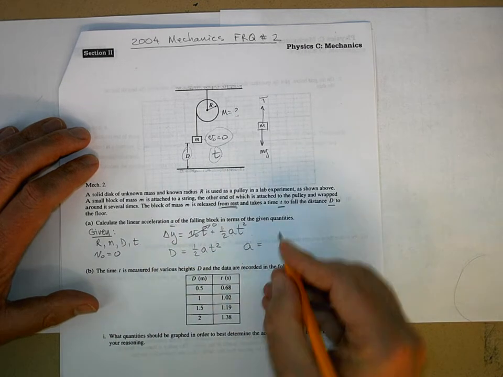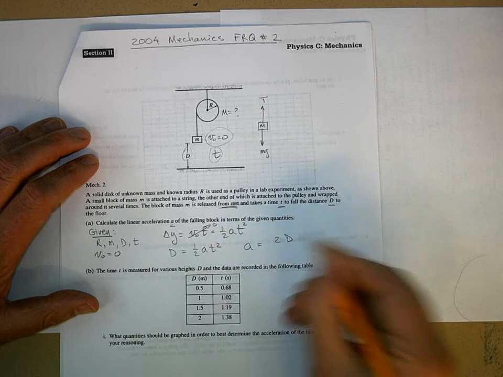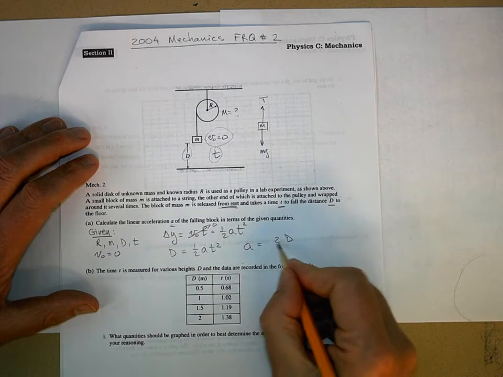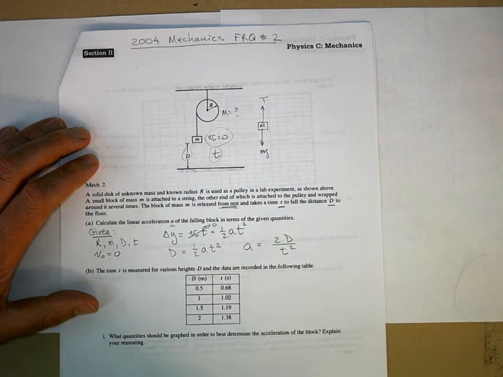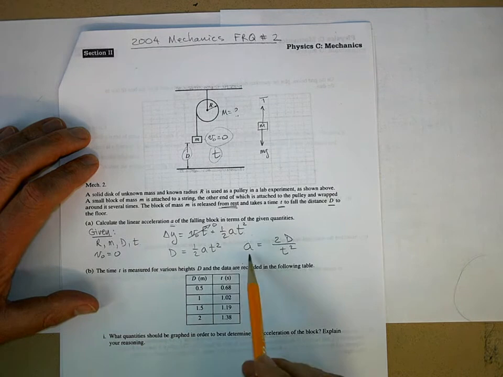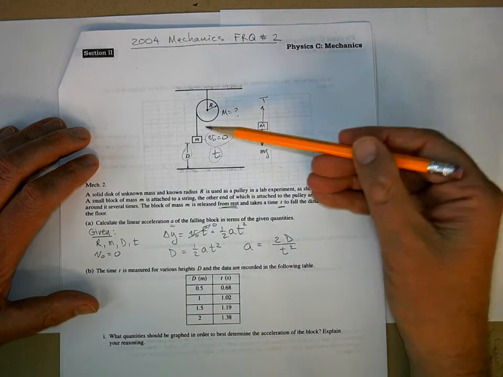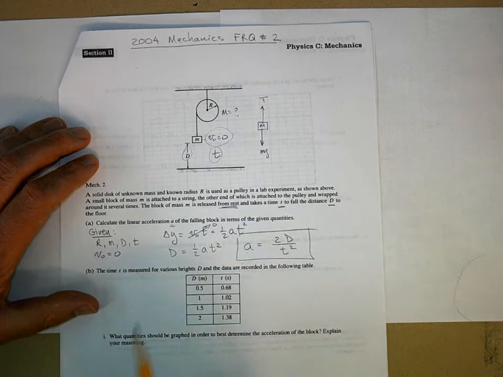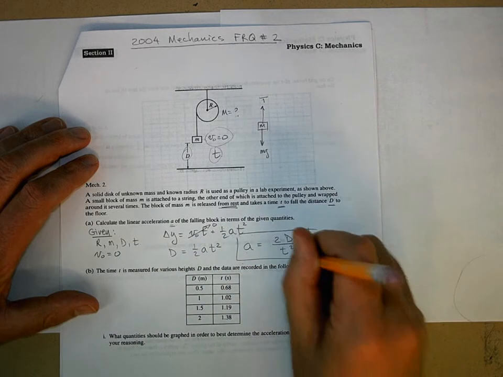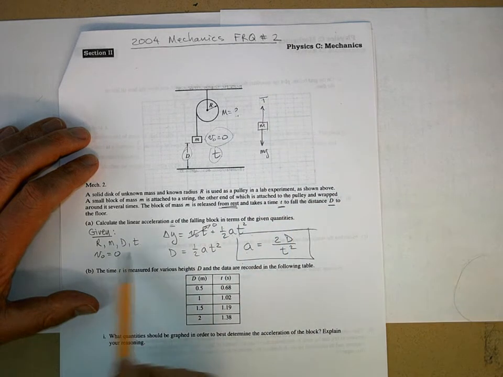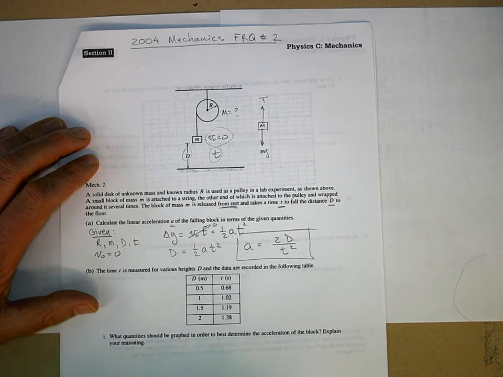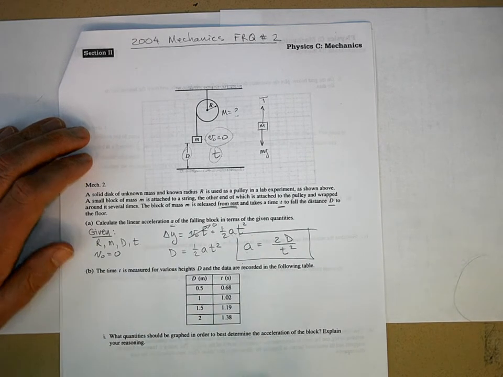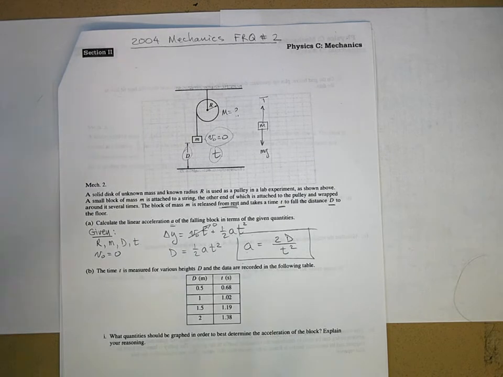The acceleration is equal to 2d over t squared, and that is the acceleration of this little mass in terms of the given quantities. We were given d, we were given t. Now we were given other stuff too, and we didn't need it to solve the problem. So be aware of that on the AP test. Sometimes they're going to give you more information than you need.